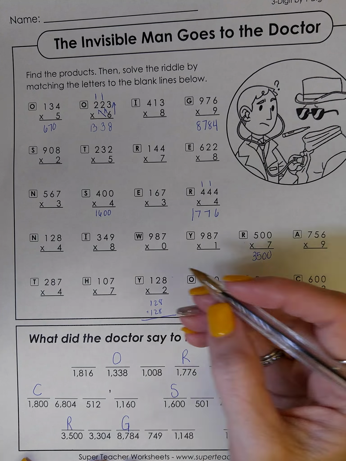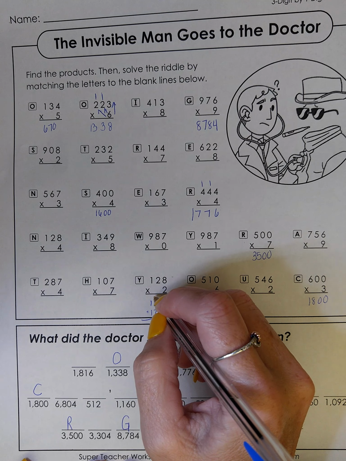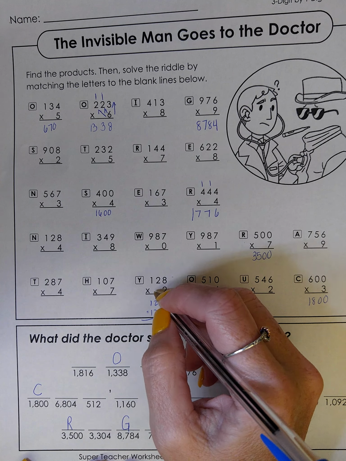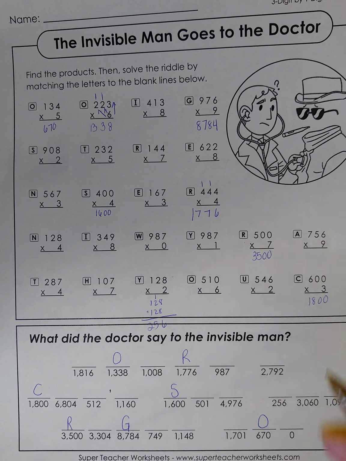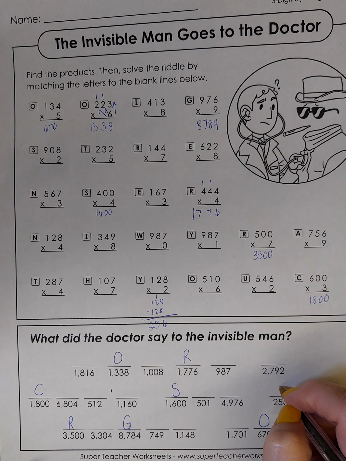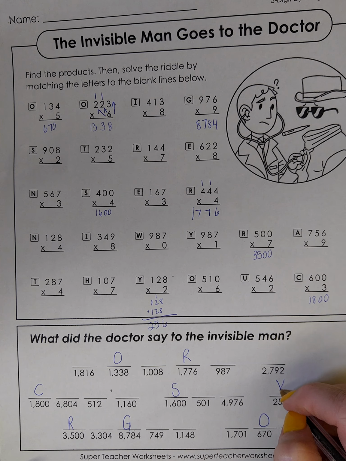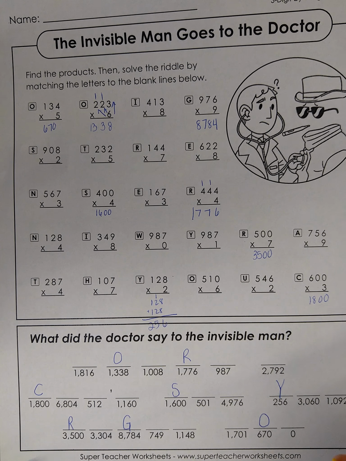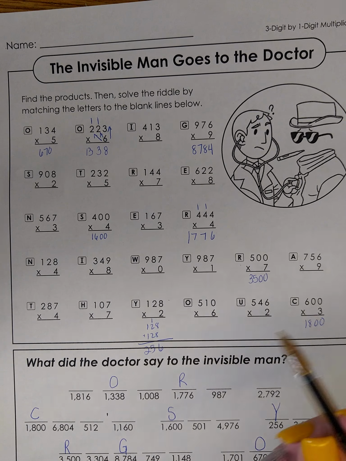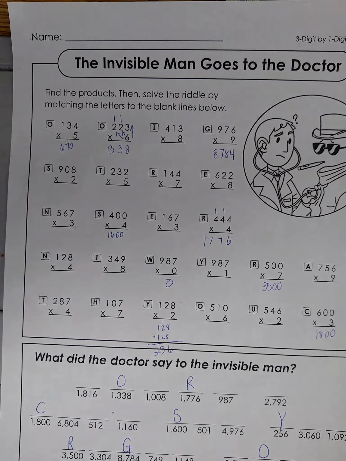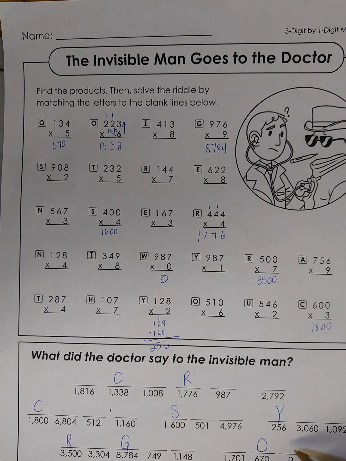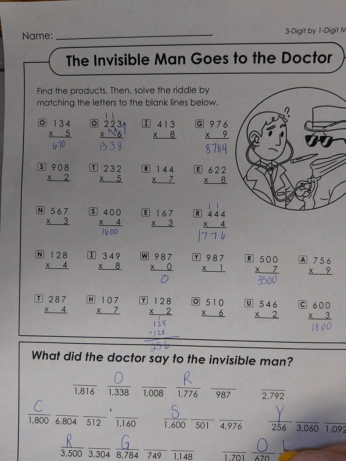It's only 2 times, nice and easy. 8 plus 8 is 16, regroup a 1. That's 4, 5, 256. So 256 is labeled a Y. This one's times 0, so that's 0. That's here. That is a W.